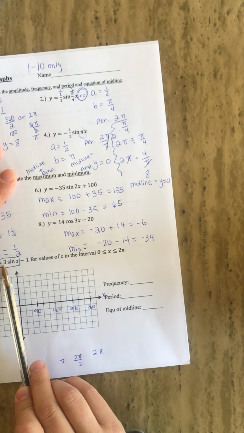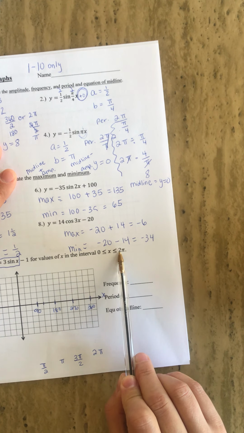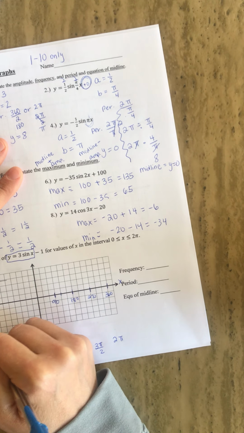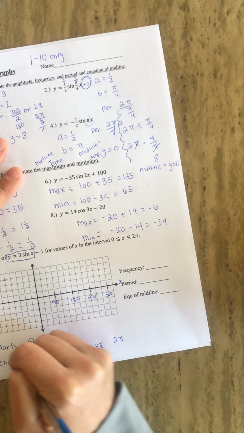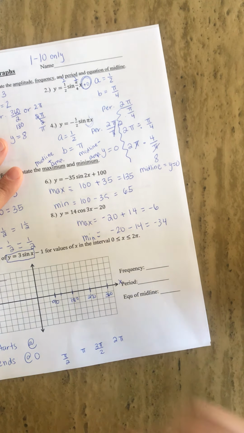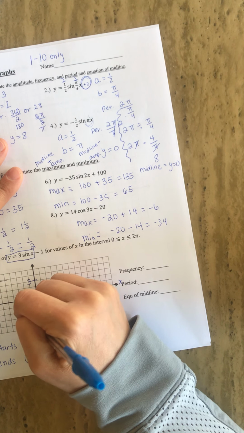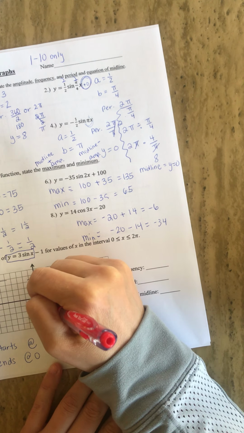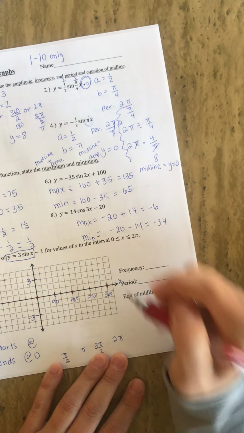That means this is my amplitude, and we have one frequency from 0 to 360. Just a reminder that sine starts at 0 and ends at 0. Okay, so I'm going to go 1, 2, 3, 1, 2, 3. And then I'm going to go ahead and plot my 5 key points. This is what a lot of you guys are not doing. Sine starts at 0, midway back at 0, and ends at 0.